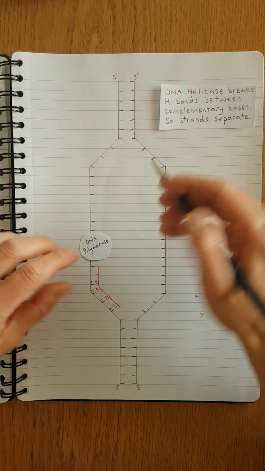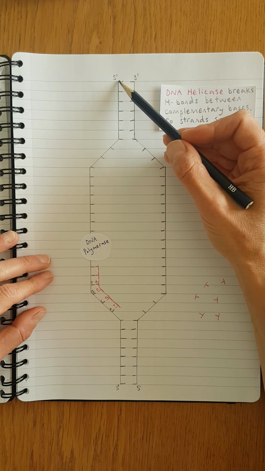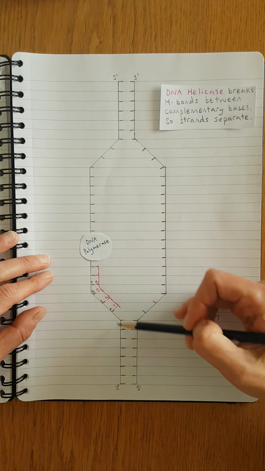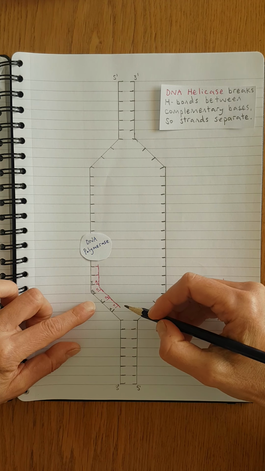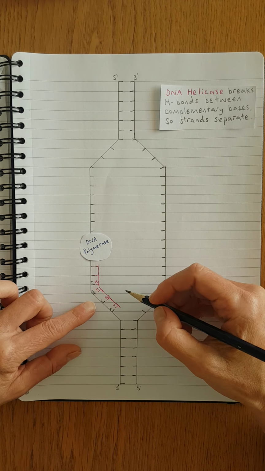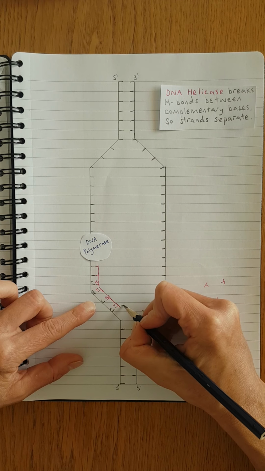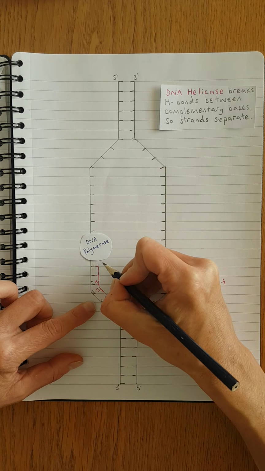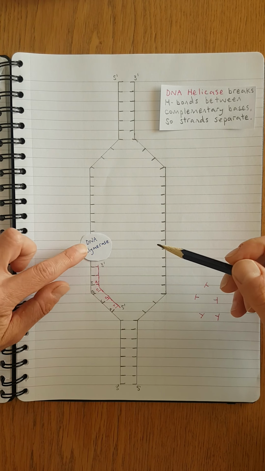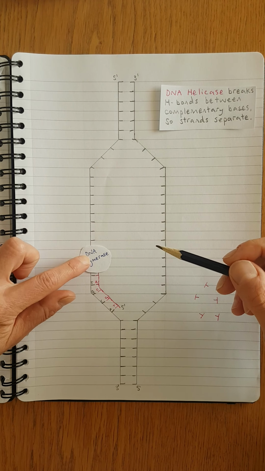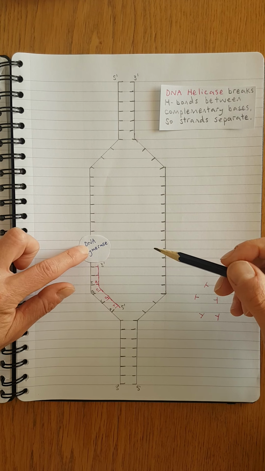Remember, we said that this strand is going from 5' to 3'. The new strand will be going in the opposite direction because the strands are always anti-parallel. So this will be the 5' end and this will be the 3' end. And the DNA polymerase can only run in that particular direction.